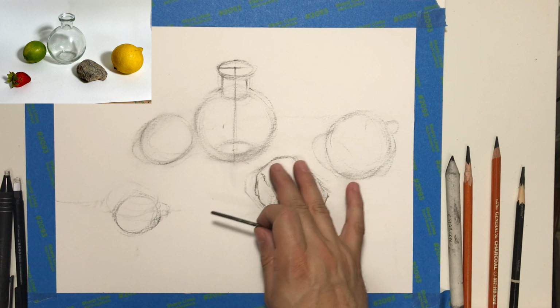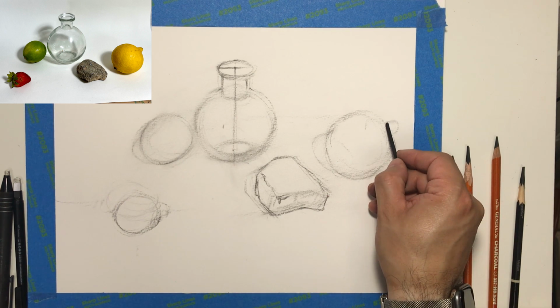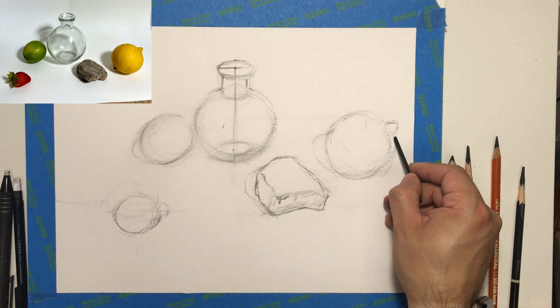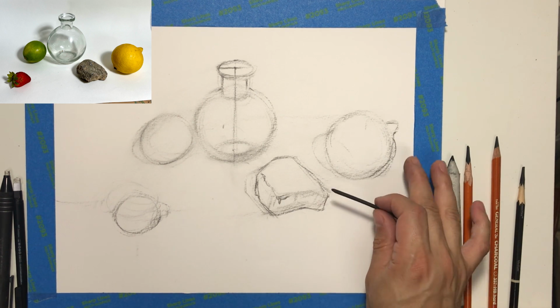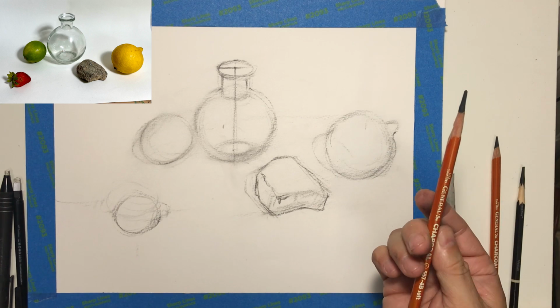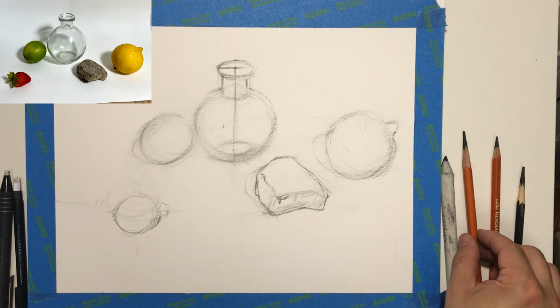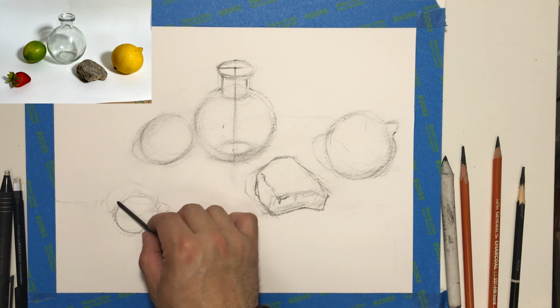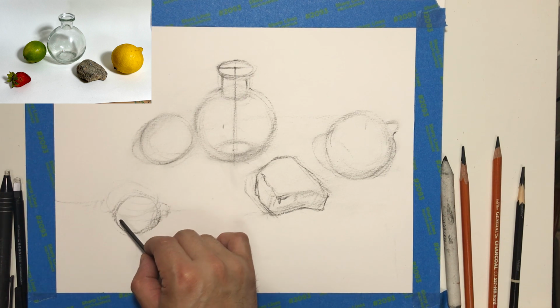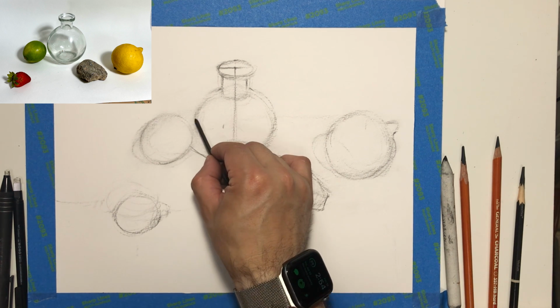Okay, so I think this is feeling like it's in the right vicinity. Maybe some of these things can get a little bit of an editing in a little bit, but we'll do that in the next phase, which will be getting into your soft charcoal. So, oh, actually I'm missing a shadow and a little bit more detail on this strawberry. So before I move on, I want to make sure that all my shadows are established.